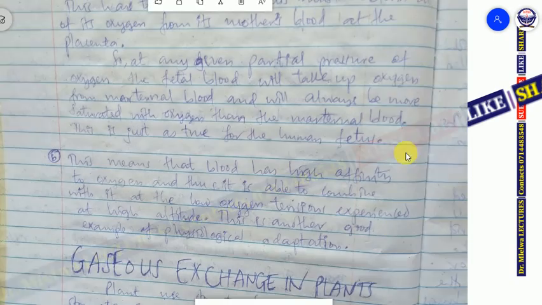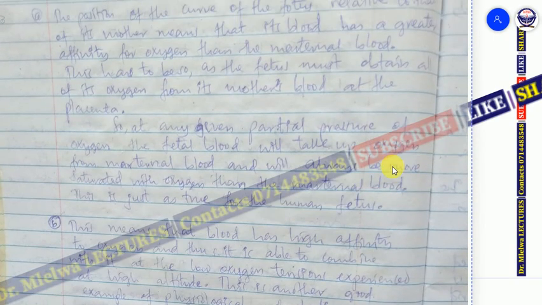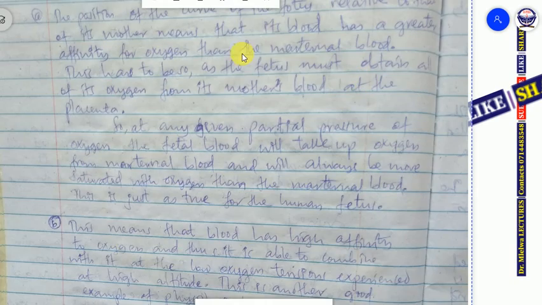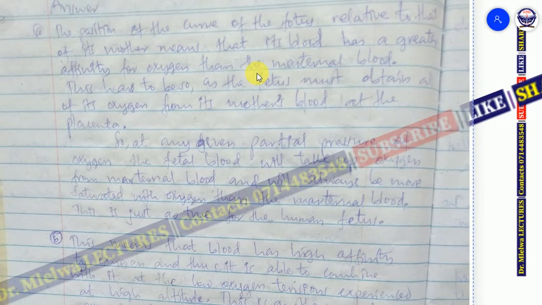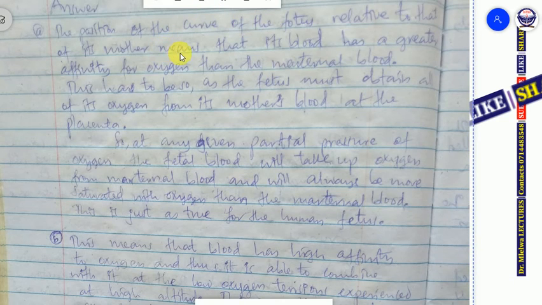First, about the fetal hemoglobin, as we said, the position of the curve of the fetus relative to that of the mother means that its blood has a greater affinity for oxygen than the maternal blood. This has to be so as the fetus must obtain all of its oxygen from its mother's blood at the placenta.